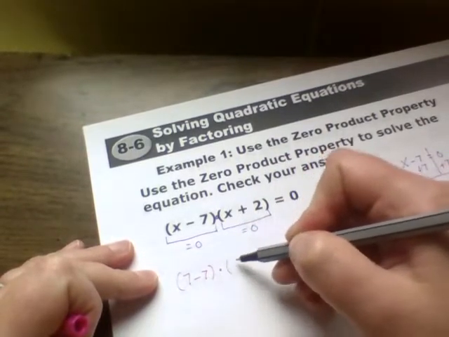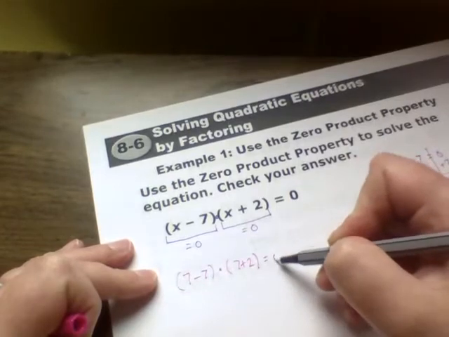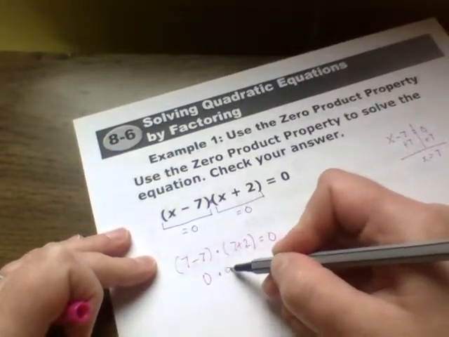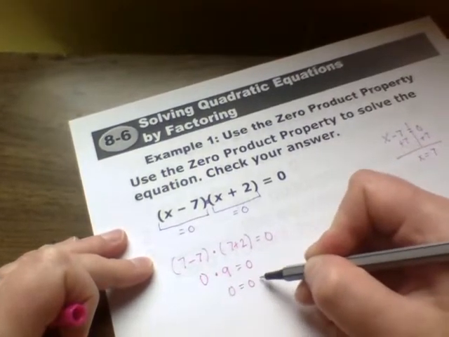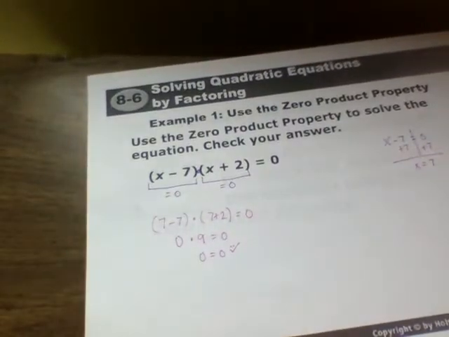I multiply that by 7 plus 2, which is 9, and we double check if that equals 0. Well, this is 0, this is 9. Doesn't matter what it is, because 0 times 9, or anything, is going to be 0. So one of the solutions is x equals 7.